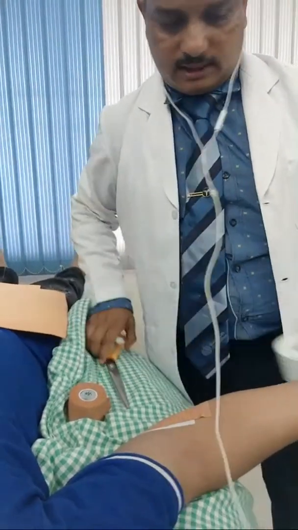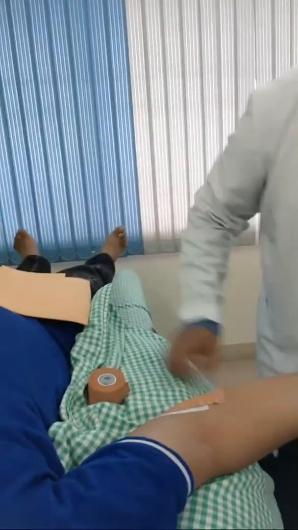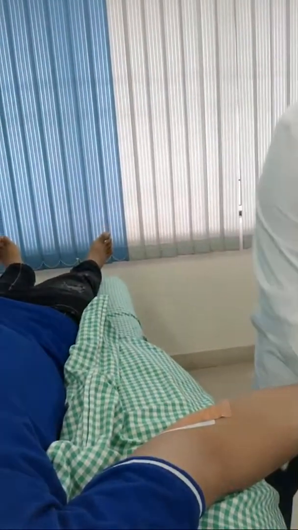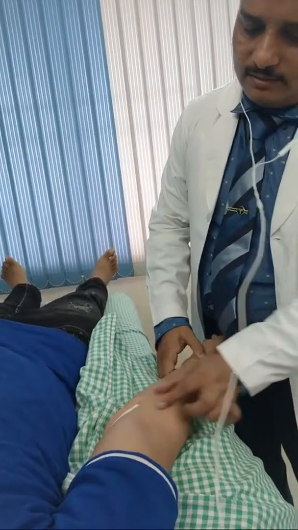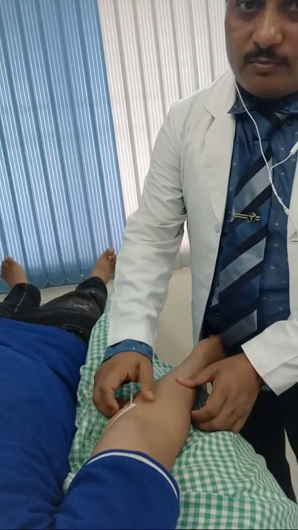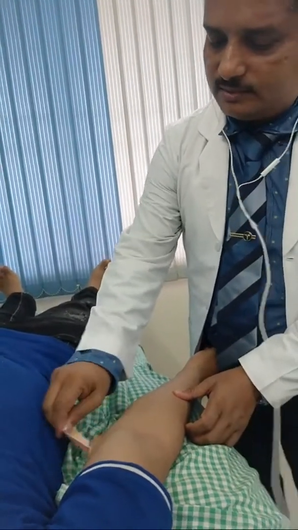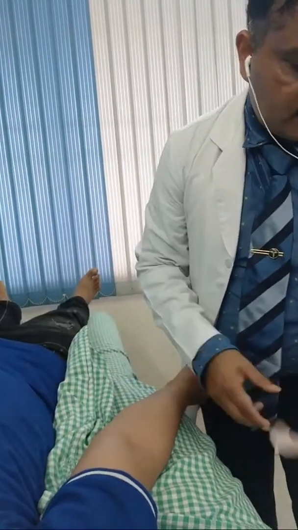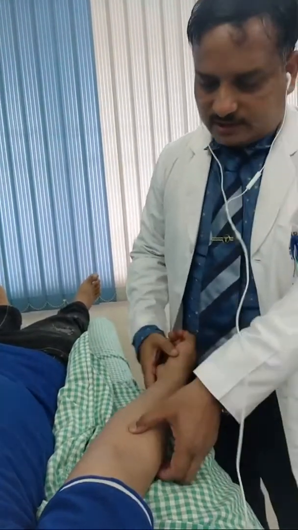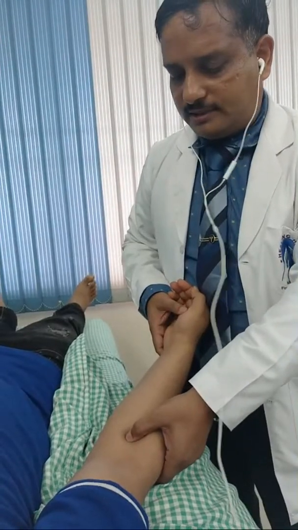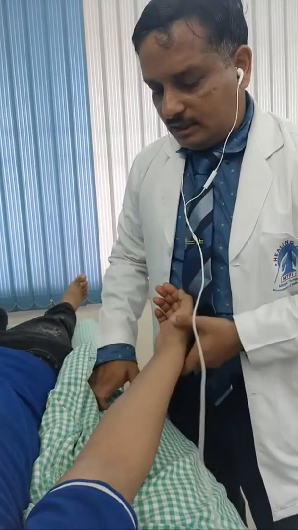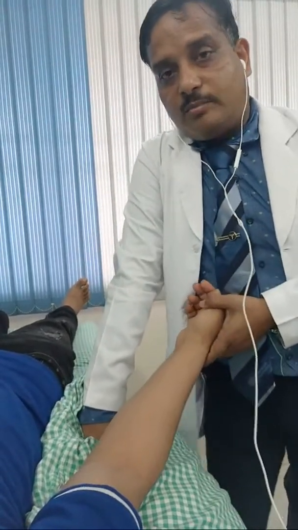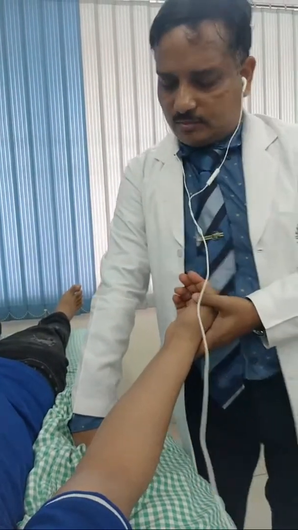golfer's elbow. And next, sometimes I have seen the pronator teres muscle leading to entrapment of the median nerve. The pronator teres muscle leading to entrapment of the median nerve, and this is the usual site of the tender point. What happens in that is there is one condition called double crush syndrome. So what is double crush syndrome?